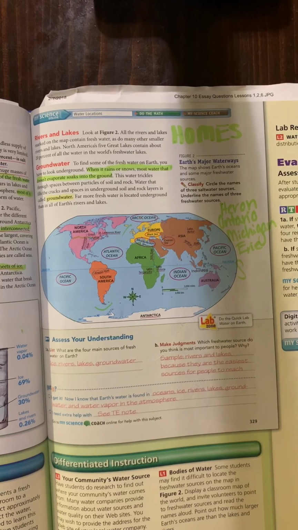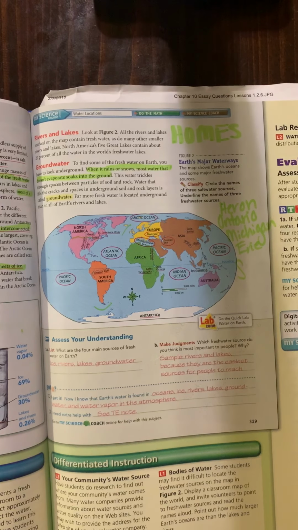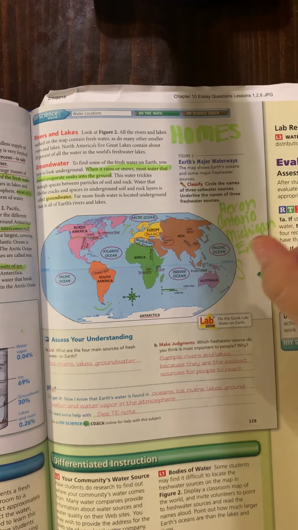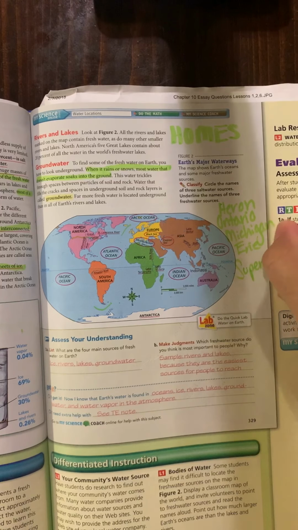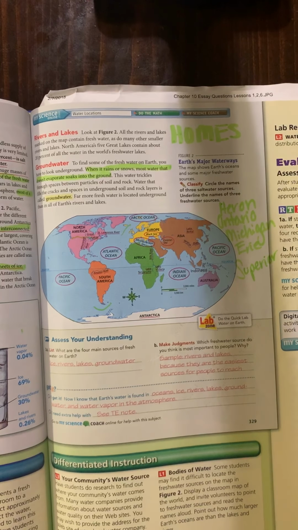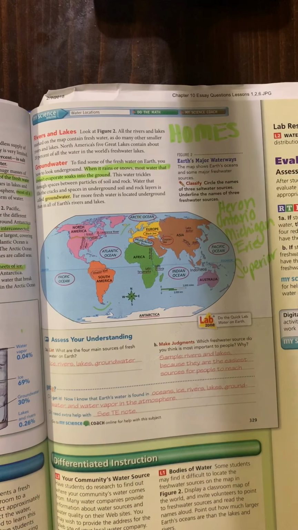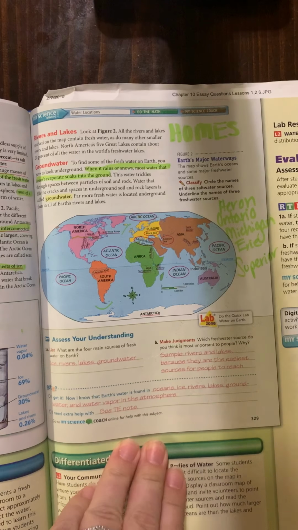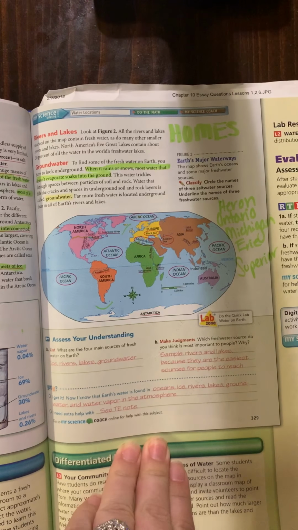I remembered it. Superior. I knew I was going to remember it. Superior. I don't remember which one they said was the biggest of all of them. I think it's Superior, but I think that could be the name tricking me. I know Ontario is very large.